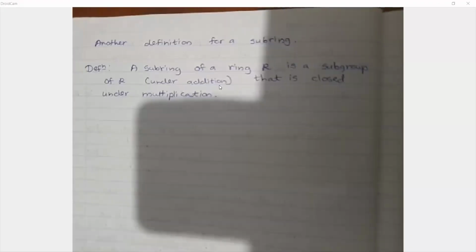And when you say it's closed under multiplication, multiplication is a binary operation defined on R. When it's closed under multiplication, it's a binary operation defined on this subset as well. The distributive laws and everything else follow because those are inherent properties. So all we've got to check is whether it's a subgroup of R and whether it is closed under multiplication. So how do we usually check that a given subset is a subgroup? We use the subgroup criterion.